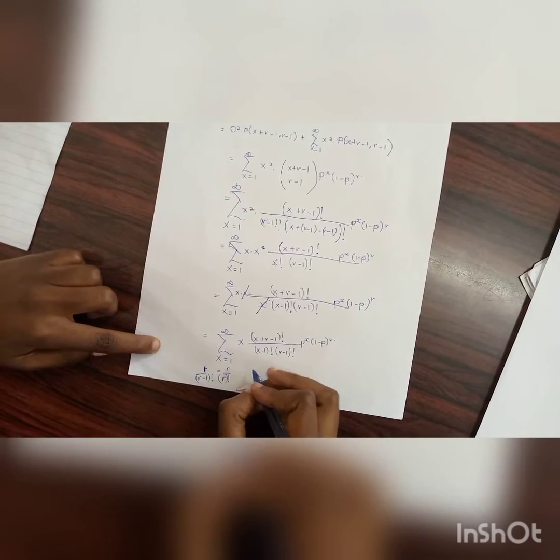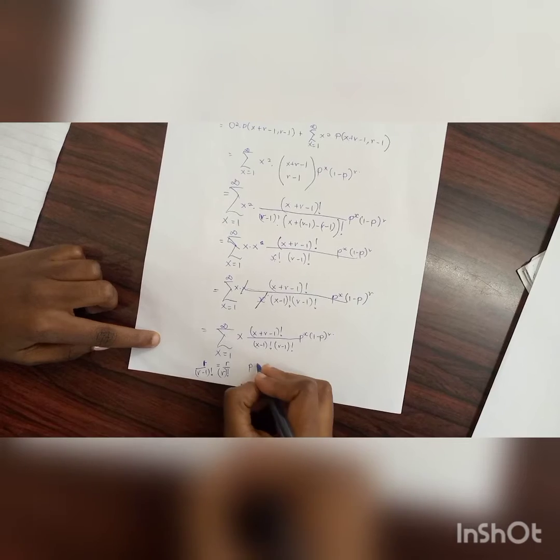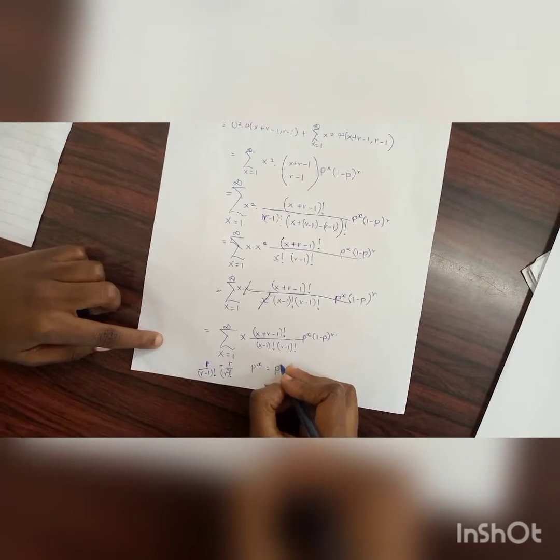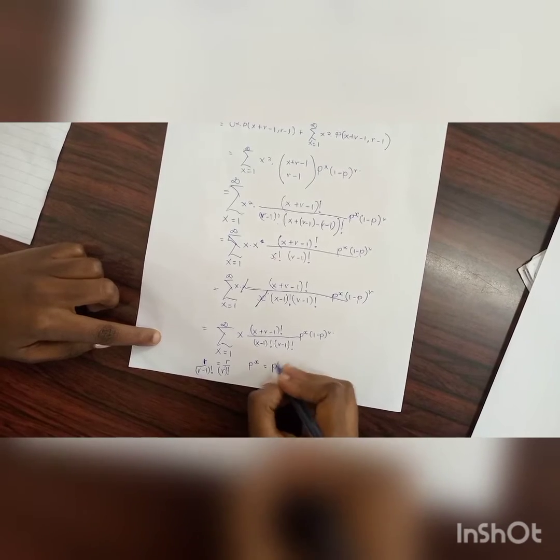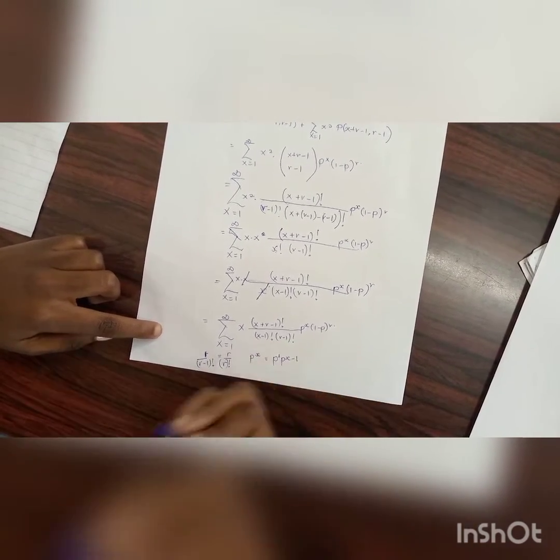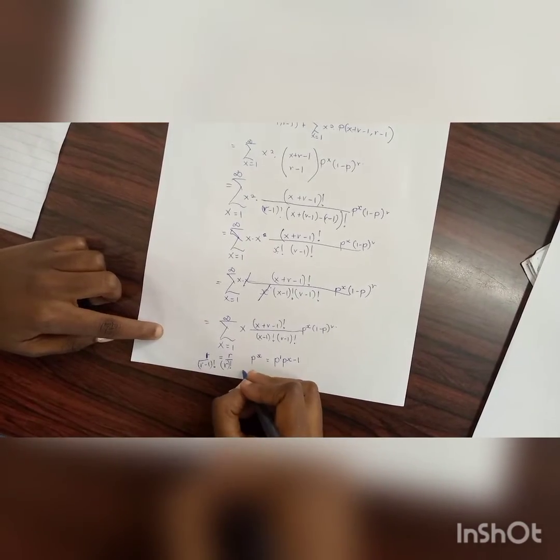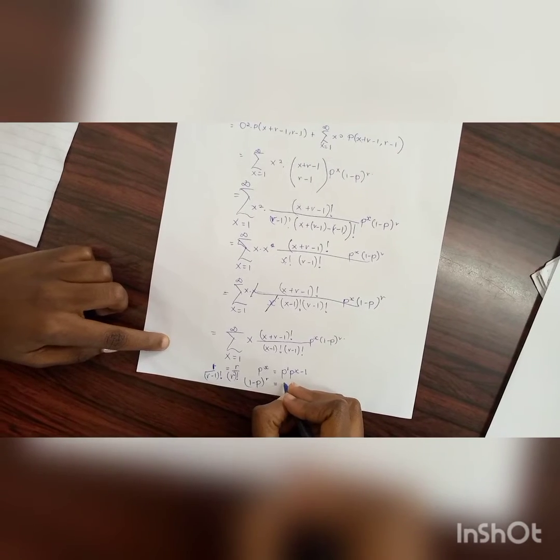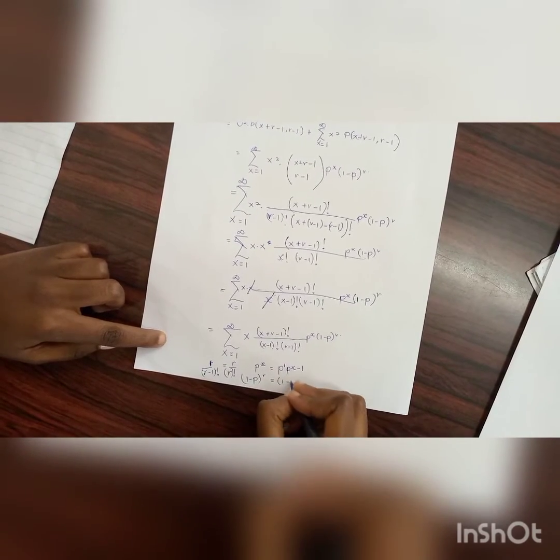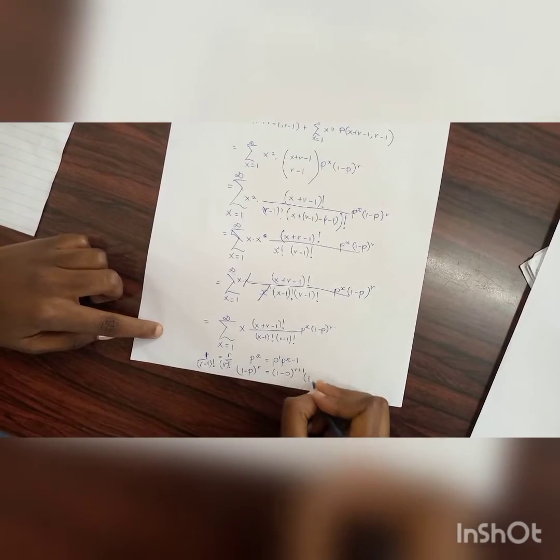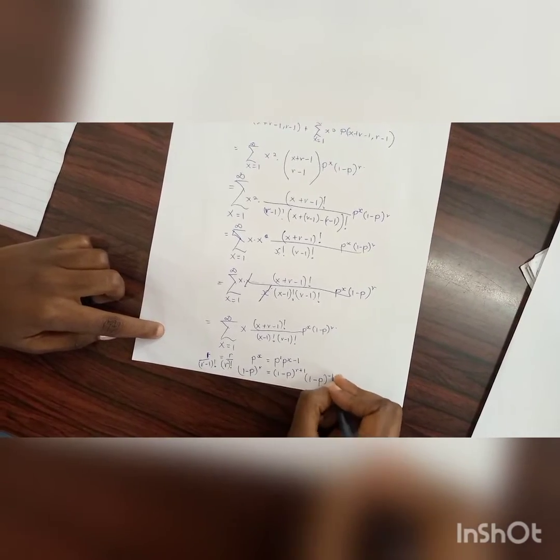And to simplify the failure to the power x, it will be equivalent to p to the power 1, probability to the power x minus 1. The same working will be done for the success to the power r, which will be equivalent to 1 minus p to the power r plus 1 times 1 minus p to the power negative 1.